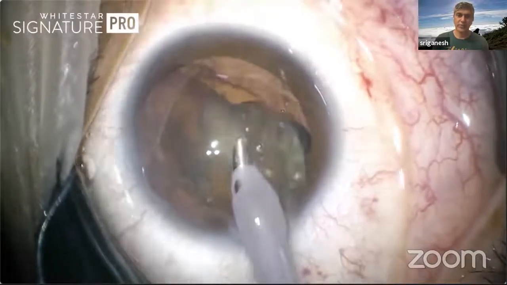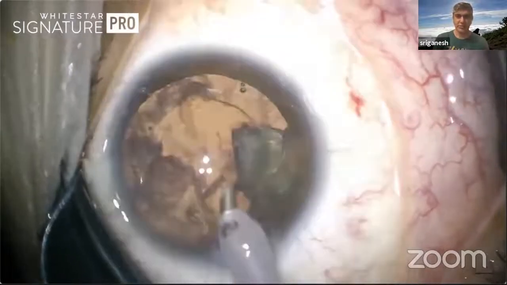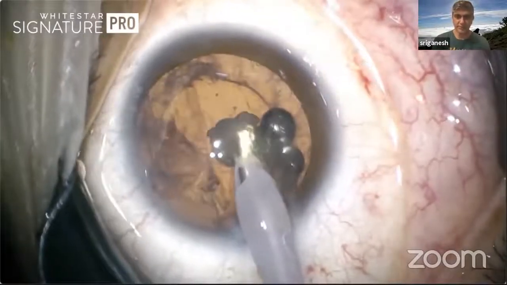And then you can just aspirate the fragments very easily. There is some amount of nucleus sclerosis in the center. So this is something you can expect in myopic patients, especially if they are older.